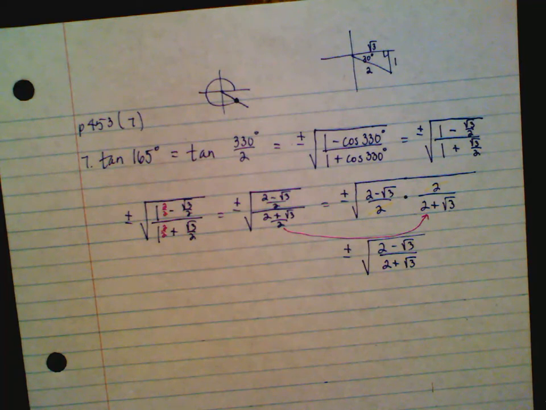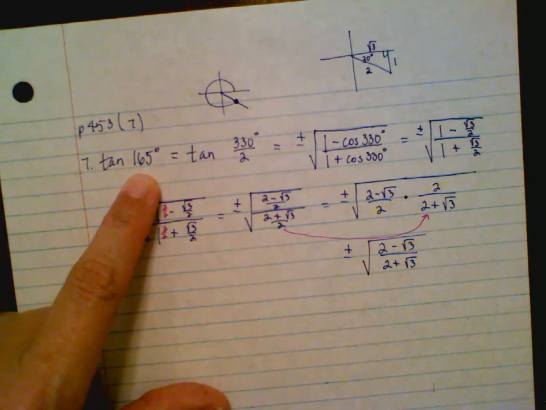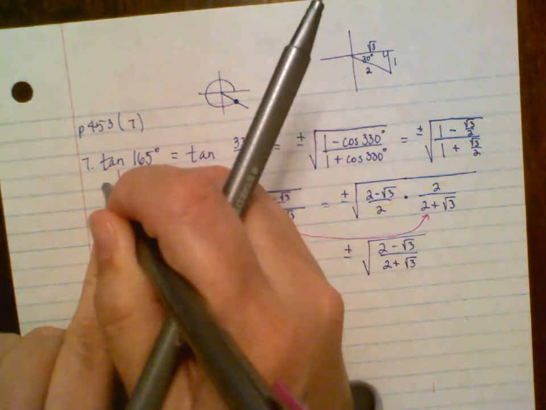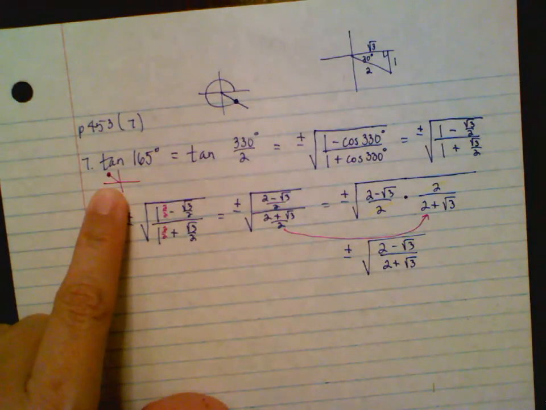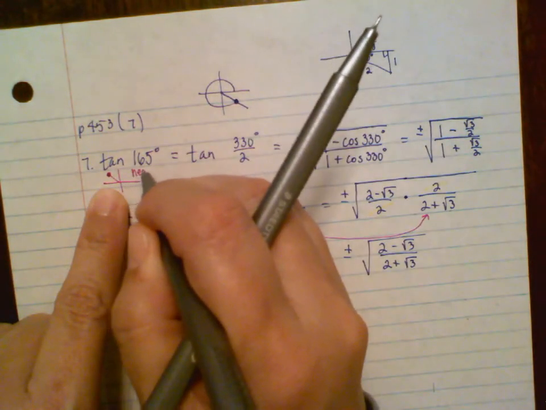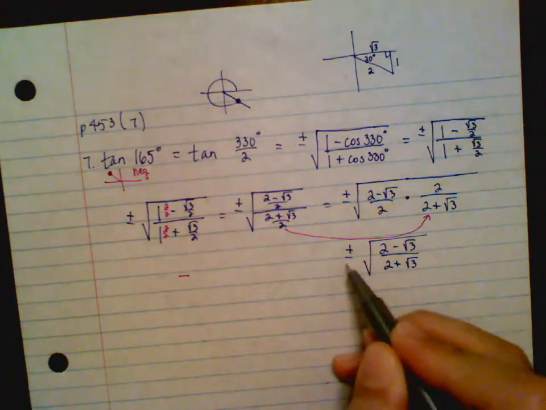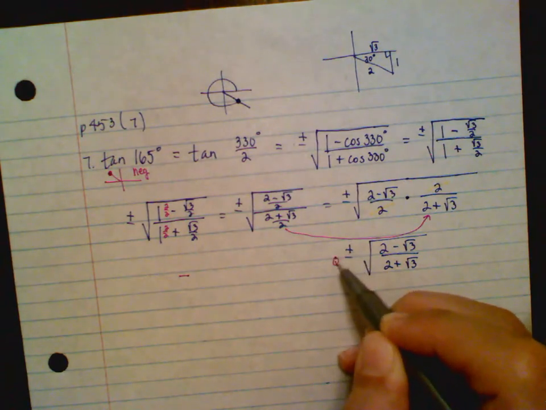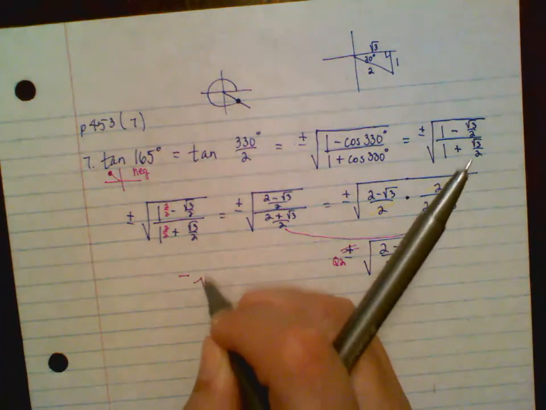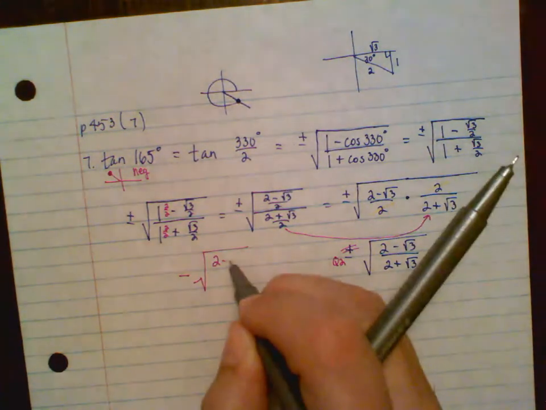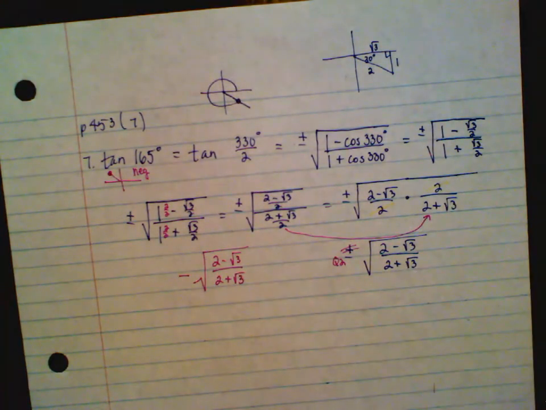But the key point here is that 165 degrees is in the second quadrant. And in the second quadrant, tangent is negative. So for my final answer, I'm going to just use the negative part because that's quadrant 2. So it's the negative square root of 2 minus the square root of 3 divided by 2 plus the square root of 3.